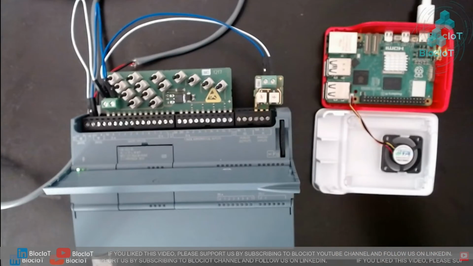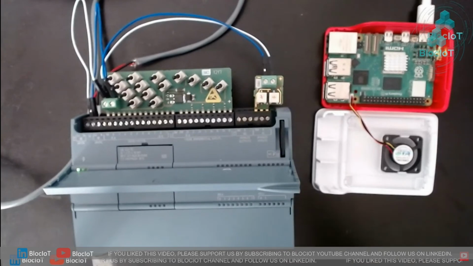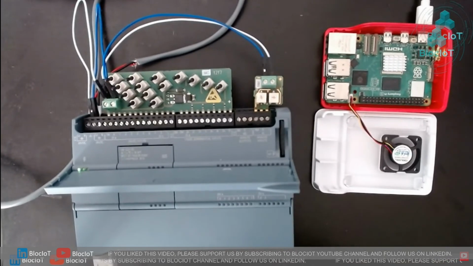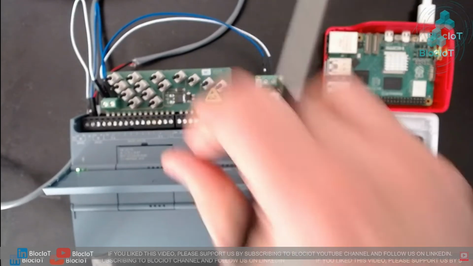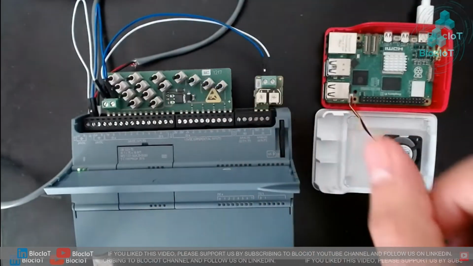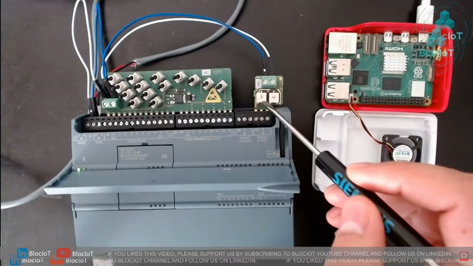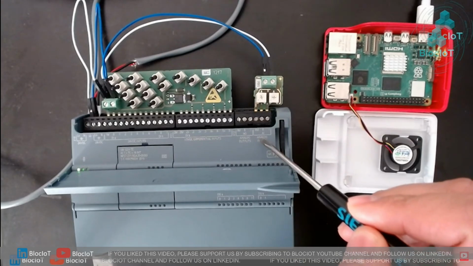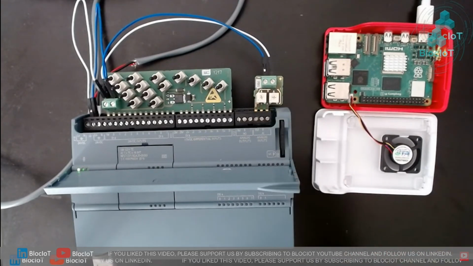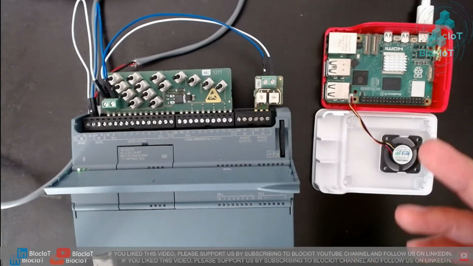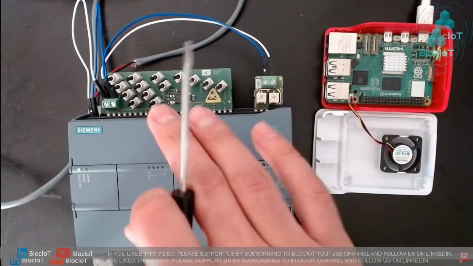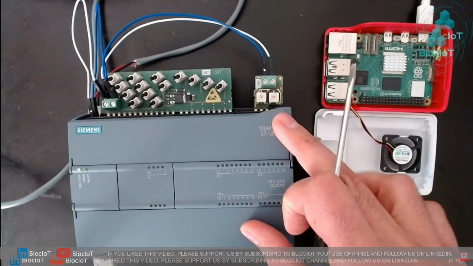In one of the previous videos, we showed you how you can use the MQTT protocol in Siemens S7-1200 and S7-1500 PLCs. We walked you through all the steps, including importing the LMQTT library, programming the PLCs, and we showed you the results on real hardware, as you can see on the screen, to transfer the PLC data to an MQTT broker, which is installed on a Raspberry Pi 5.